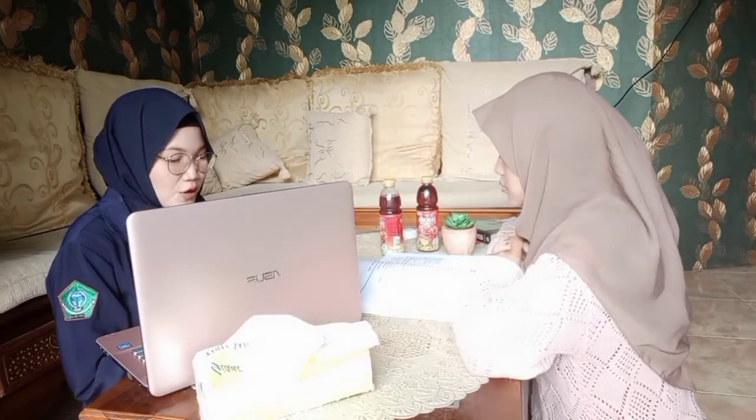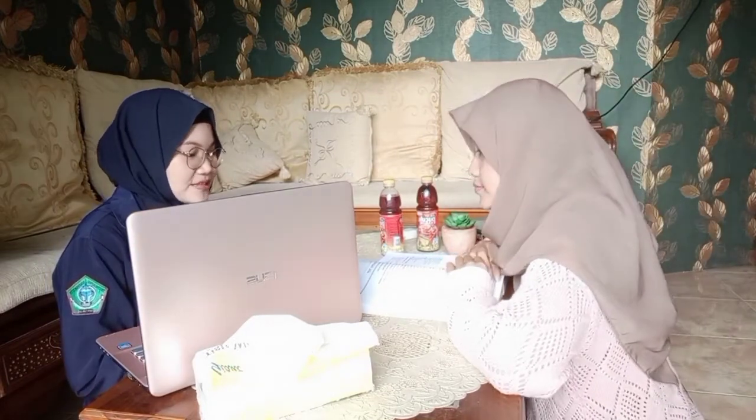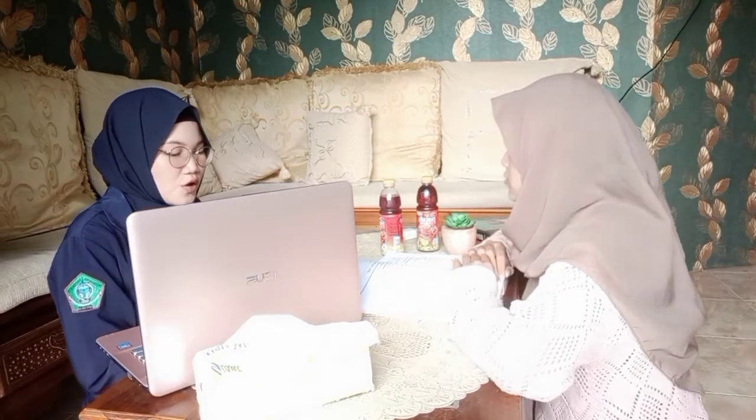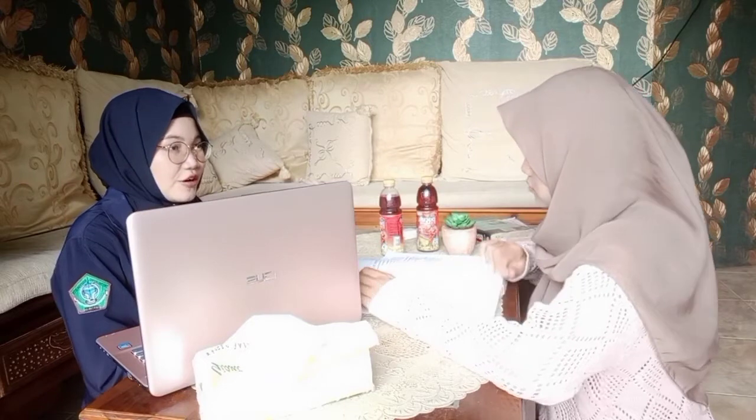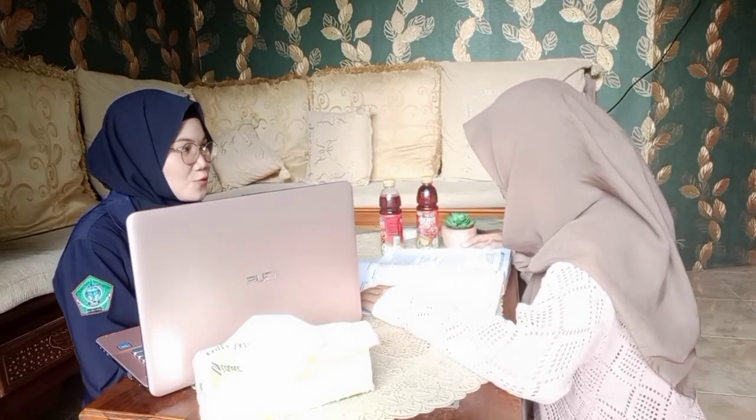Okay, next, narrative text also has language features atau unsur kebahasaan. Usually, narrative text uses simple past tense and action verbs in that simple past.